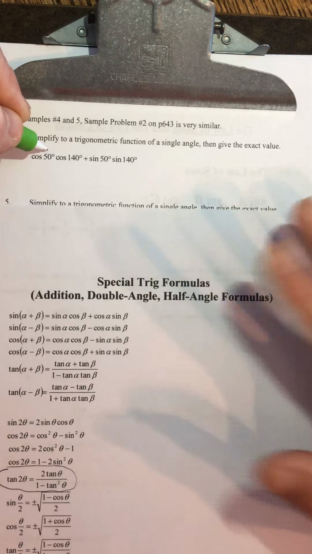These are both alpha and these are both beta. So you're looking for something that fits that pattern: cosine of alpha times the cosine of beta plus... okay, so it's got to be this one. If you study it carefully, this problem fits the same pattern as cosine of alpha minus beta.